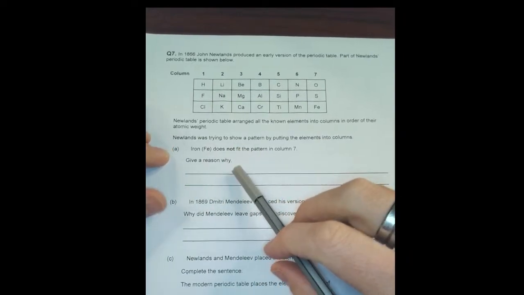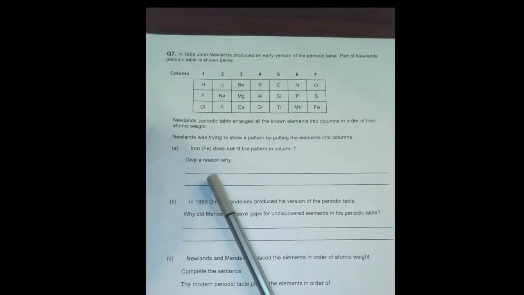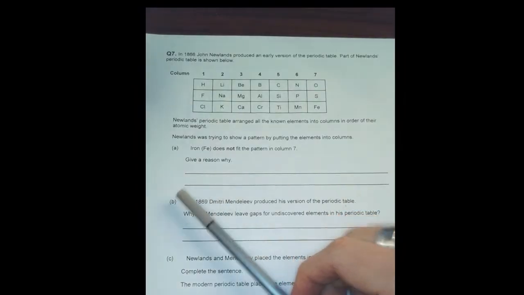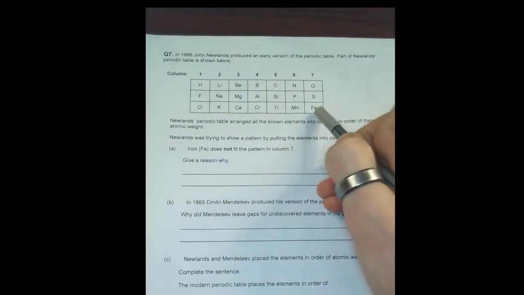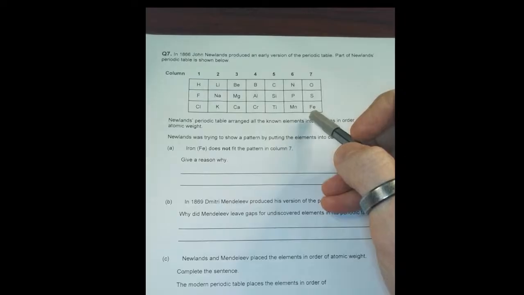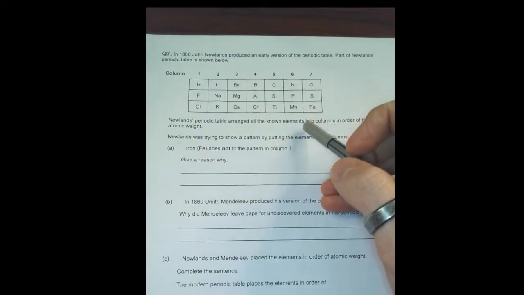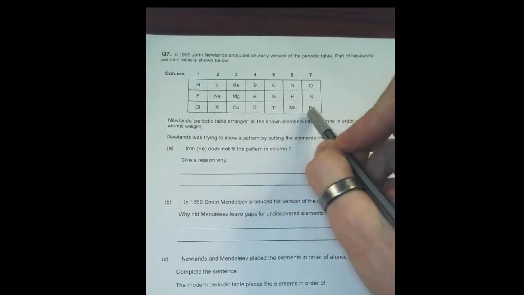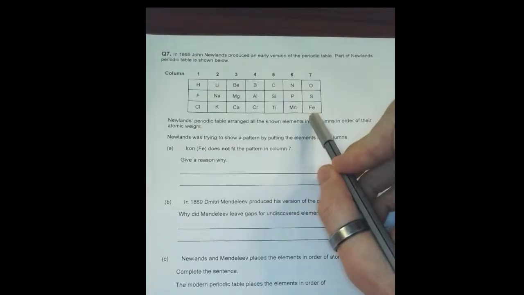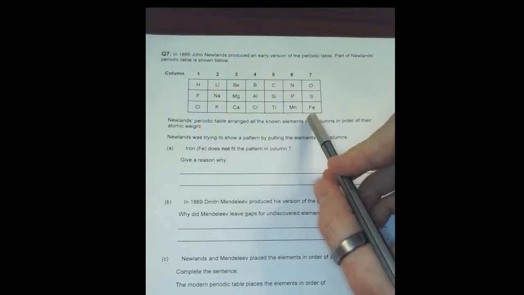So the question is why? Why does it not fit? Who can tell me in the chat? Why does iron not fit in this group? What do we think, people? Why is iron a loner? Why does it look massively out of place? What do we think, chat?